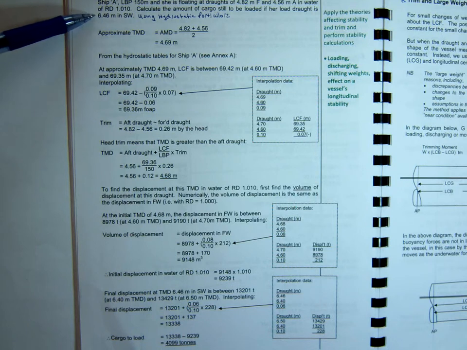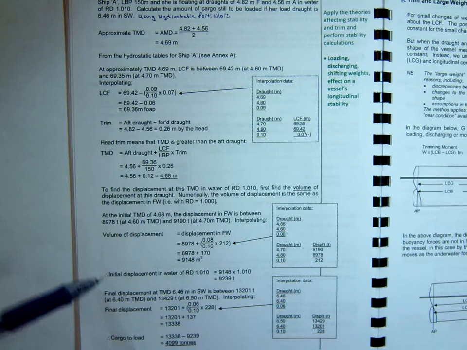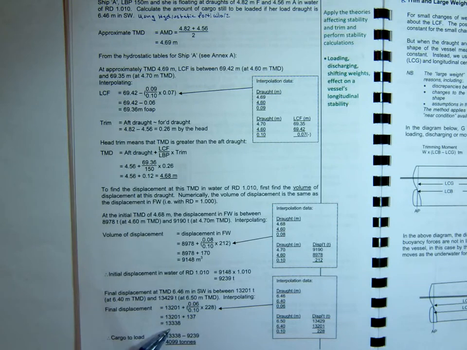one from the other. So we'll deal with 6.46 first, and all we need to do by interpolation is find the final displacement at 6.46 in salt water. If you go into your tables, the displacement falls between 13,201 and 13,429. We do the simple sum for our interpolation, and we find that our final displacement is going to be 13,338. Okay, so let's find our initial displacement.